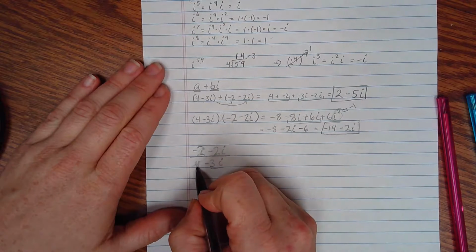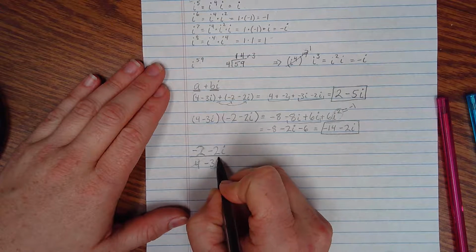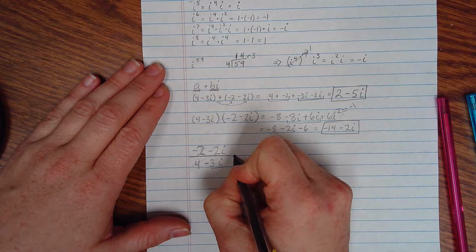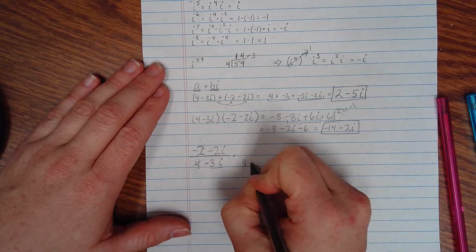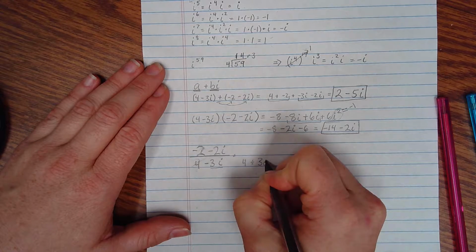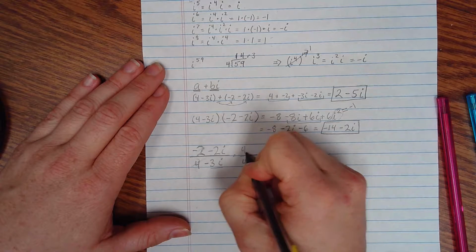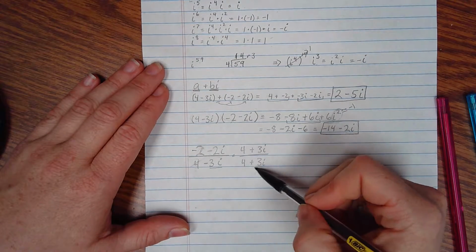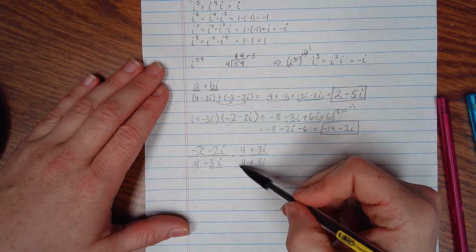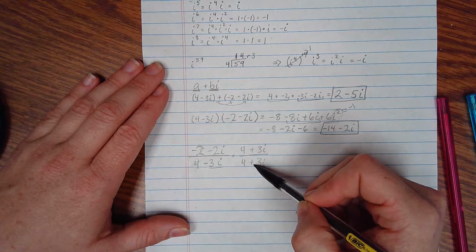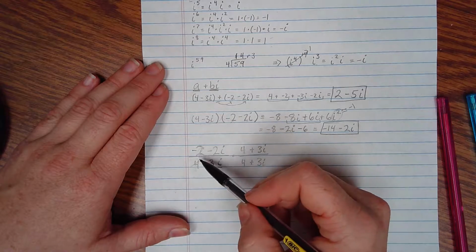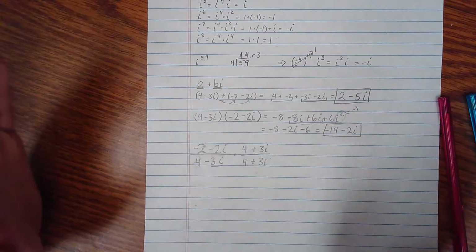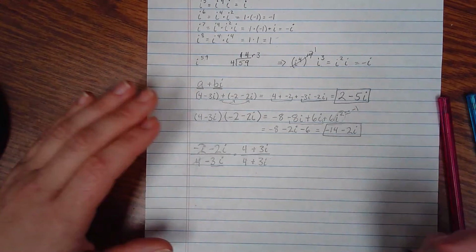The conjugate is the exact same real part and the exact same imaginary part with the opposite sign. So I'm going to multiply this by 4 plus 3i over 4 plus 3i. Now, this would cancel because it's the exact same on top and bottom. So this is simply multiplying by 1. I have not changed my number. Any number times 1 will give me my same number back.